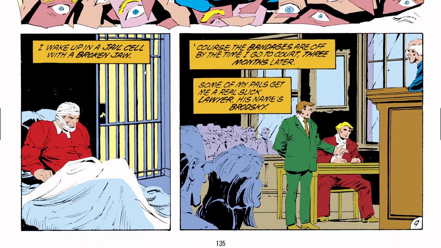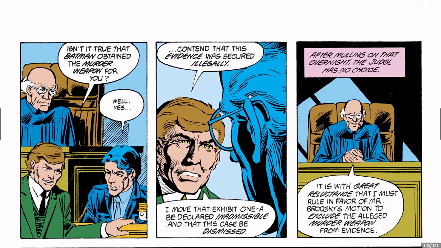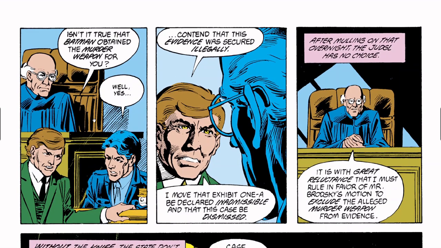He wakes up in jail. His jaw's broken. The bandages are off, and he's healed up. And 3 months later, when he goes to court, his buddies helped him get a slick lawyer by the name of Brodsky. At least they mentioned that here. And the lawyer asks, "Is it true that Batman obtained that murder weapon for you?" And they're like, "Yep." And the lawyer says, "Contend that this evidence was secured illegally. I move that this be inadmissible and that the case be dismissed."